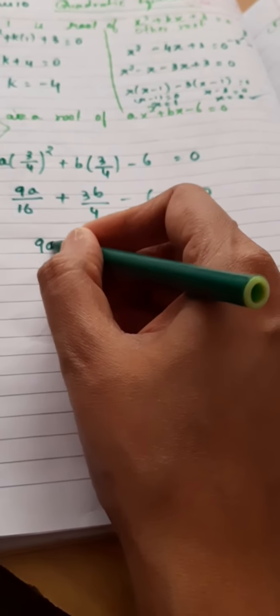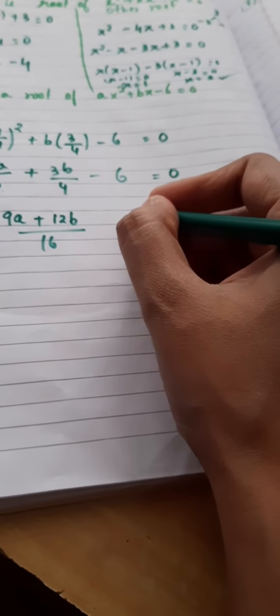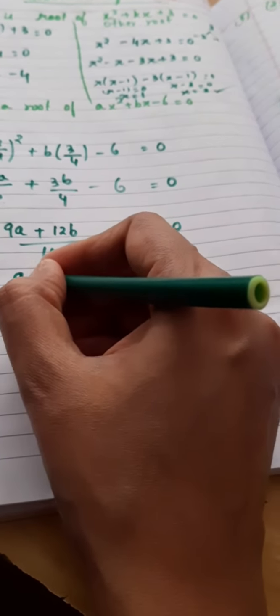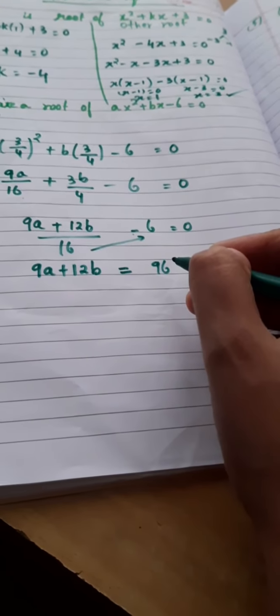That's going to be 9a plus, since 4 into 4 is 16, we multiply by 4 to make this also 16, so 12b by 16 minus 6 equal to 0. So this is going to be 9a plus 12b equal to 96, since 6 goes to the other side.